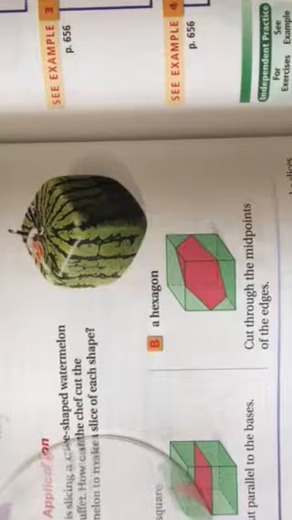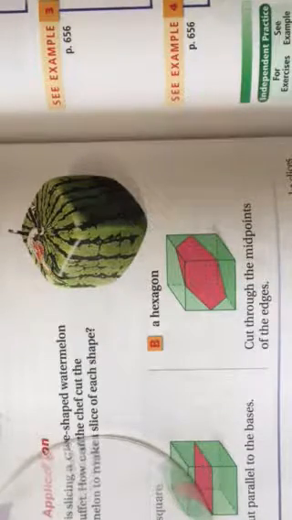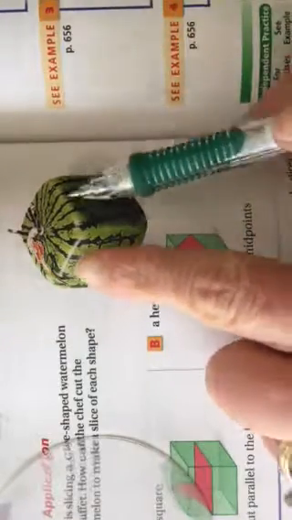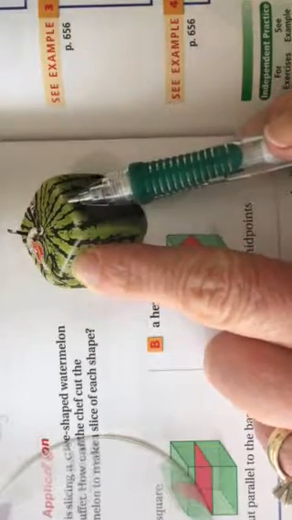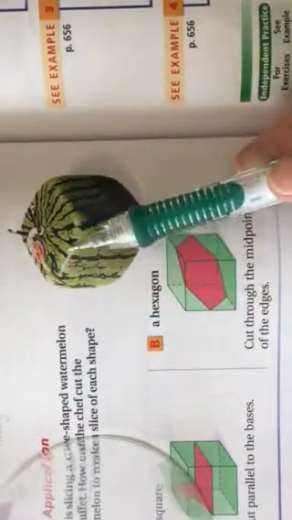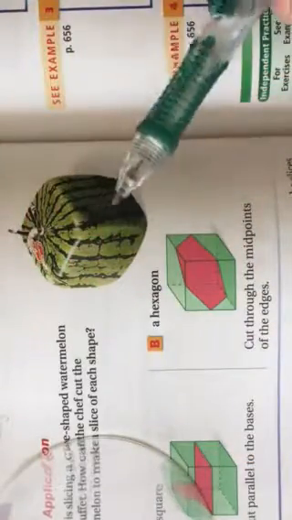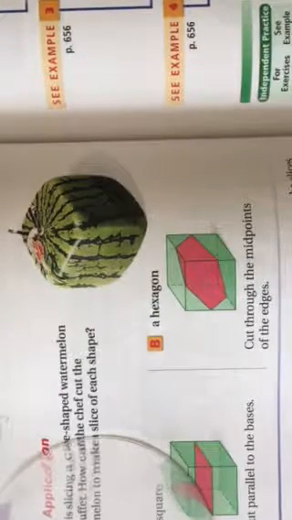The answer that the book gave said cut through midpoints of 3 edges that meet at one vertex. So here's a vertex. Here's 3 edges that meet at it: 1, 2, 3. And we're going to cut through this midpoint, and this midpoint. So obviously we're going to have to put our knife through those 2 at the same time and then come at an angle towards this front one, and that should give us a triangle as well.